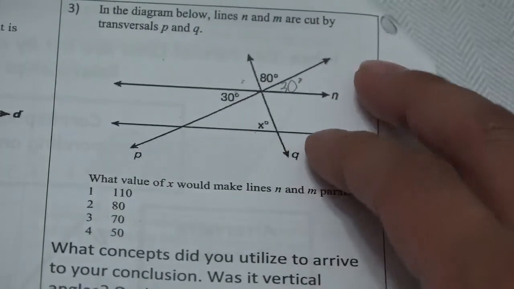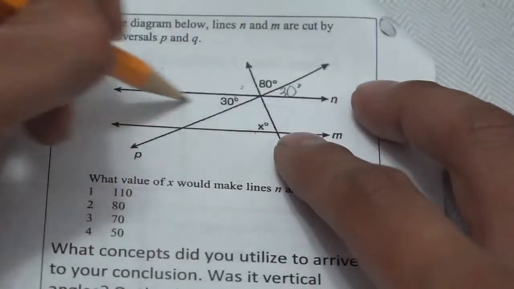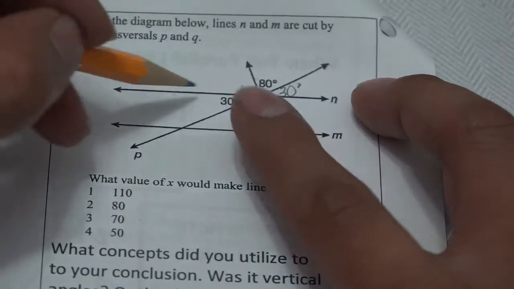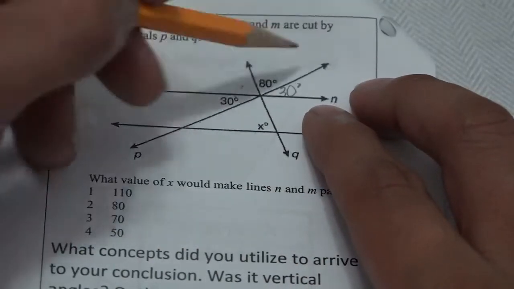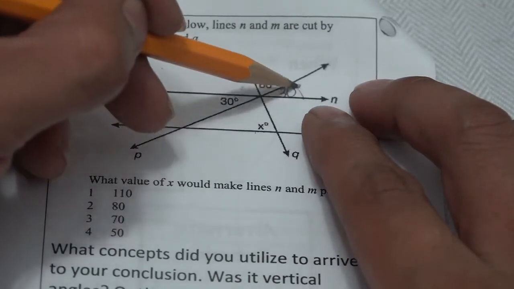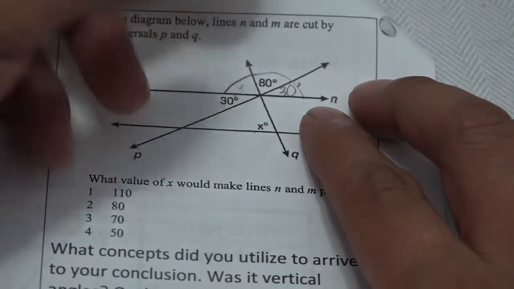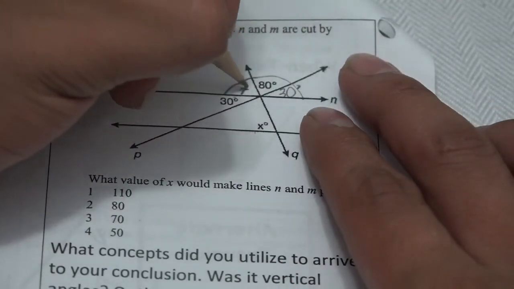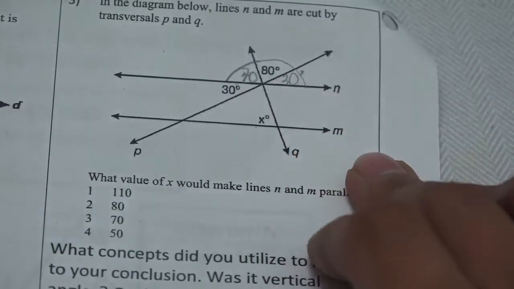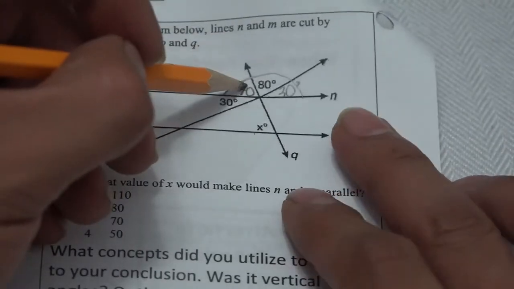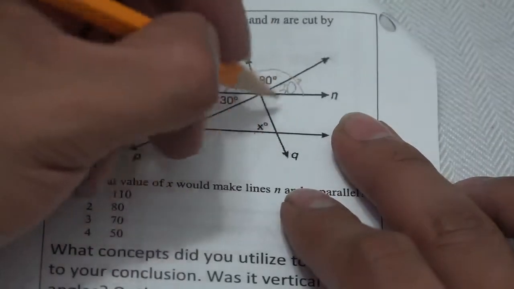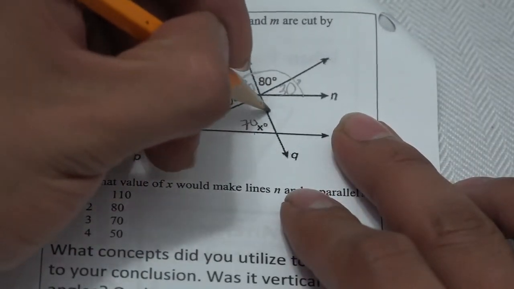Okay. What else do I know? That N is a straight line, so that means that it measures 180 degrees. So if this is 30 and this is 80, that's 110. So this angle will turn into 70 because that's 180. And because they are corresponding angles, then x must be 70 as well.